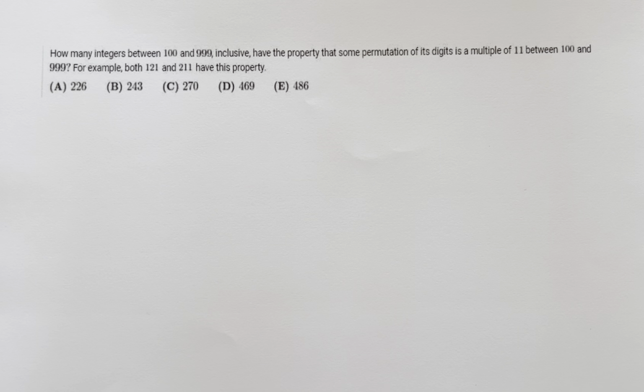In this video, I'll be discussing the 2017 AMC 10A question number 25. For how many integers between 100 and 999 inclusive have the property that some permutation of its digits is a multiple of 11 between 100 and 999? For example, both 121 and 211 have this property.